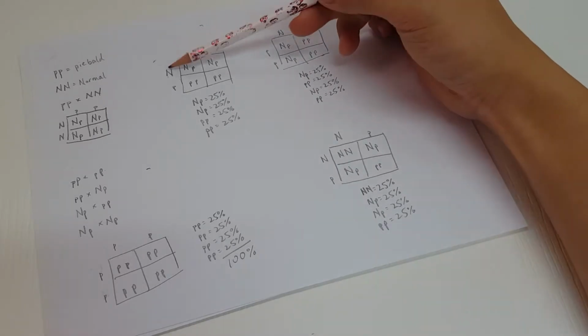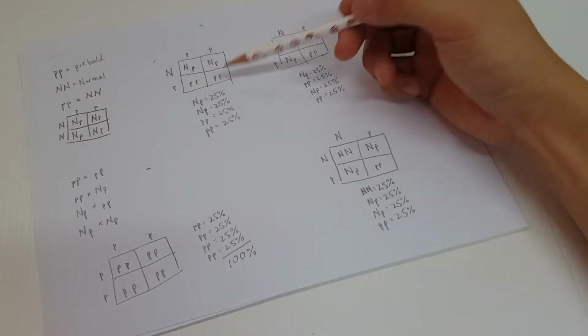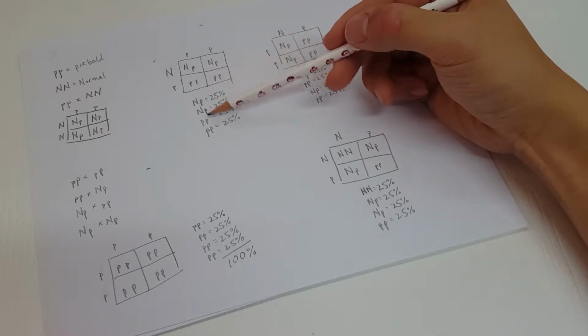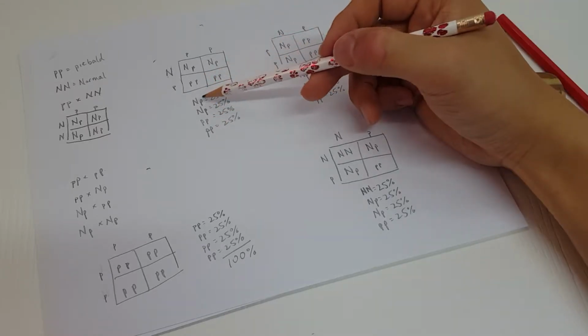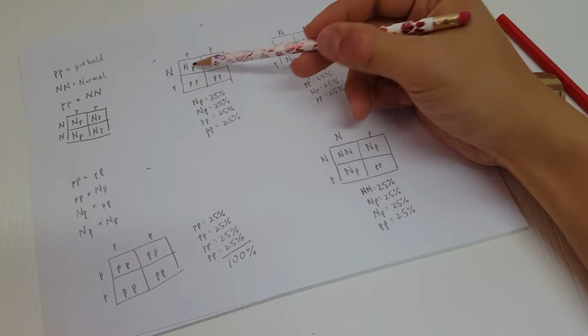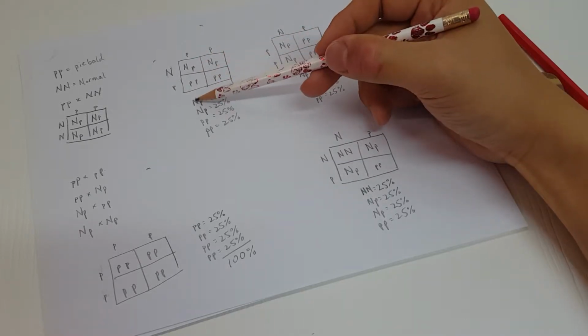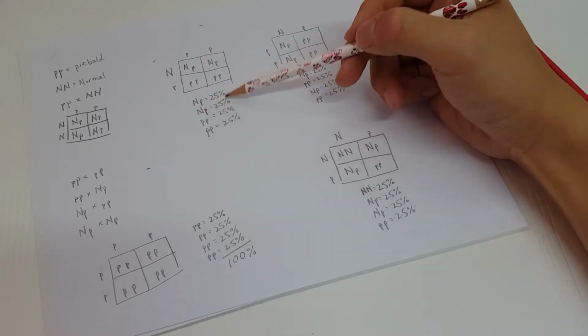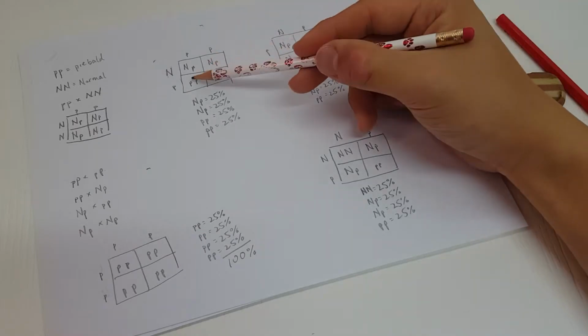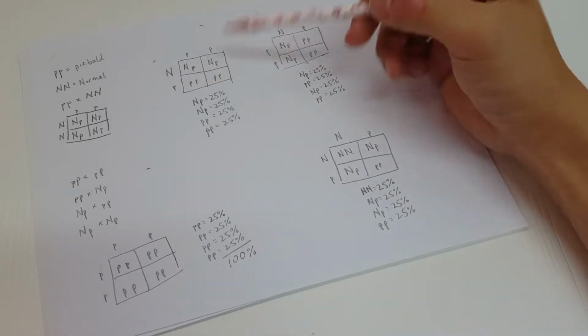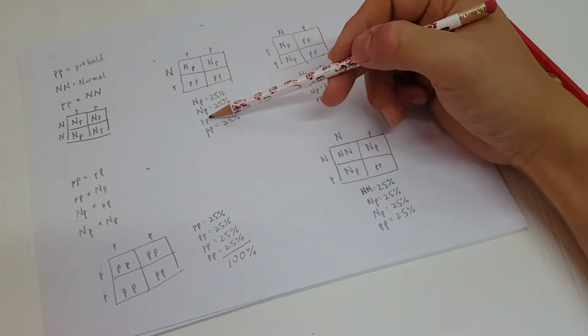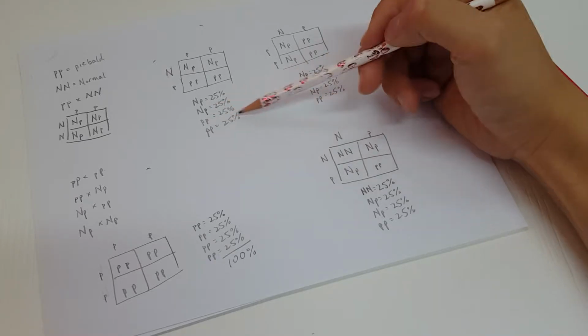Now here's the second pairing. We have a piebald to a het pied, and this is the result of that Punnett square. As we can see, we have two quadrants with Np, so we have Np at 25%, Np at 25%. Then we have two quadrants with pp, and we represent that with 25% here and 25% here.